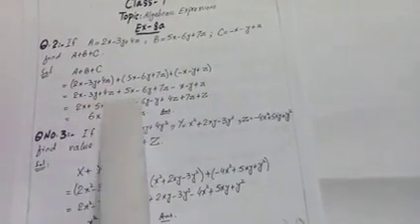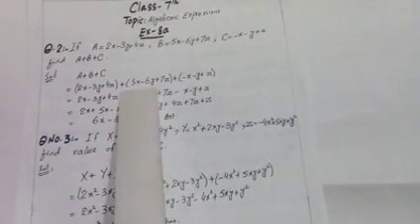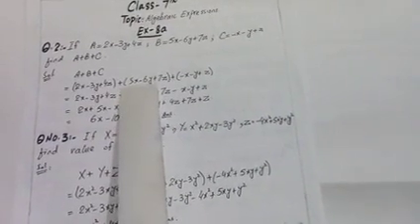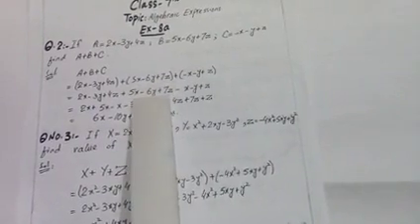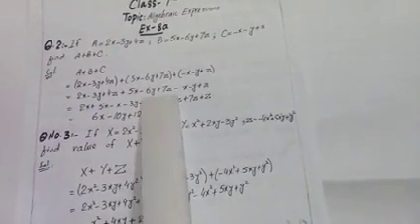So we get this expression: 2x minus 3y plus 4z, plus 5x minus 6y plus 7z, and minus x minus y plus z. Whenever there is a plus sign outside the brackets, there will be no change of sign inside the brackets. Now we will add like terms. So write like terms in one place.